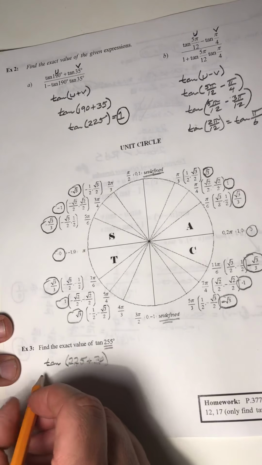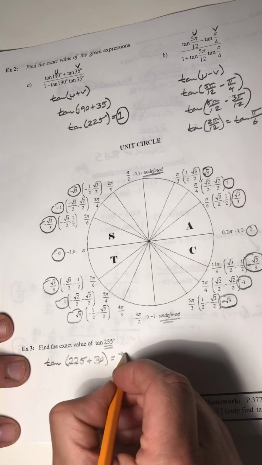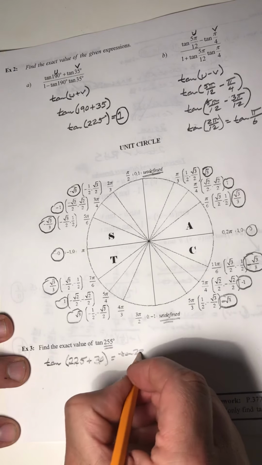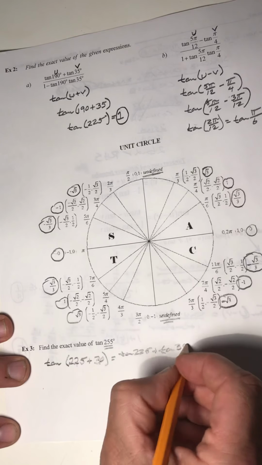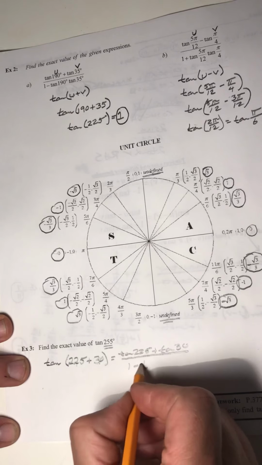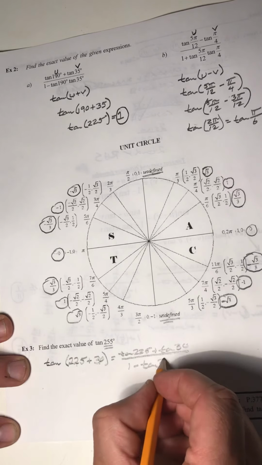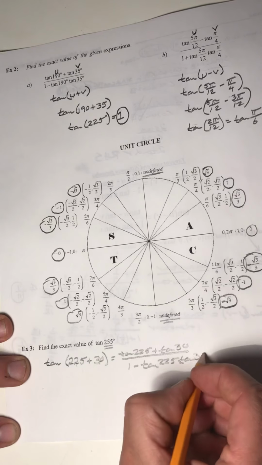Therefore, we will say from the front of the page, that means we're going to do tan of 225 plus tan 30. And in the denominator, it's going to be 1 minus tan 225 tan 30.